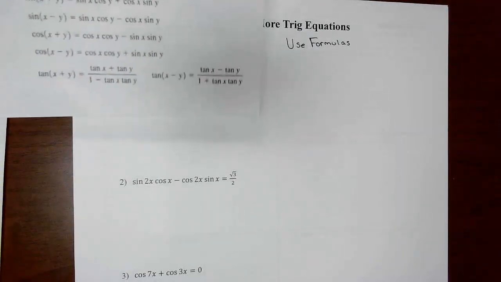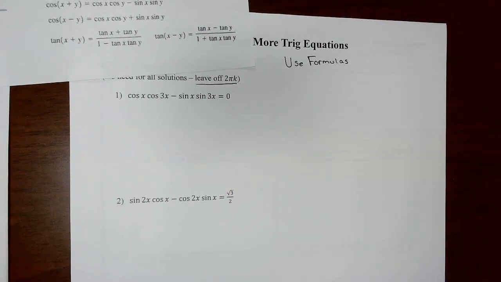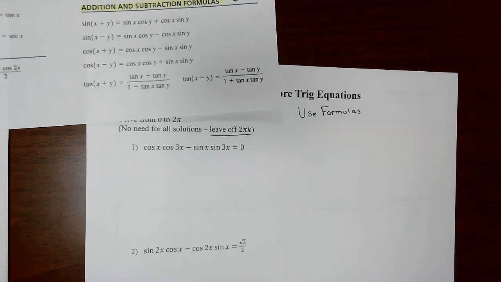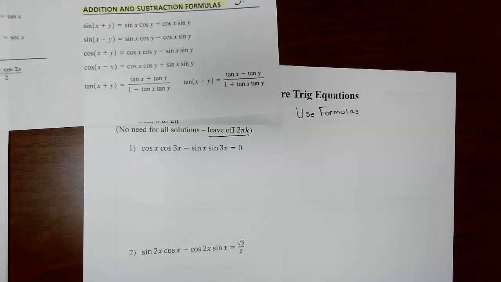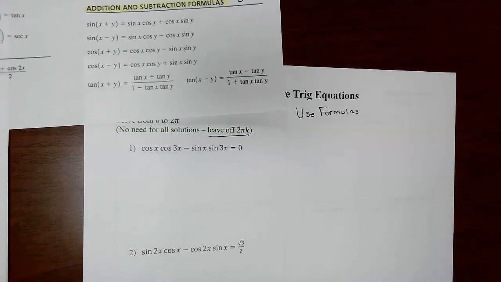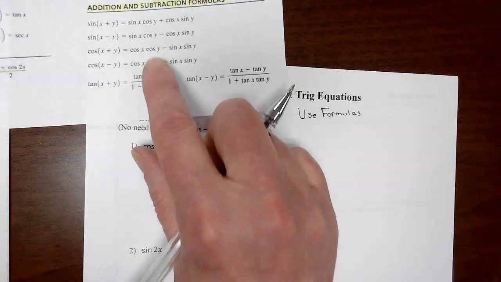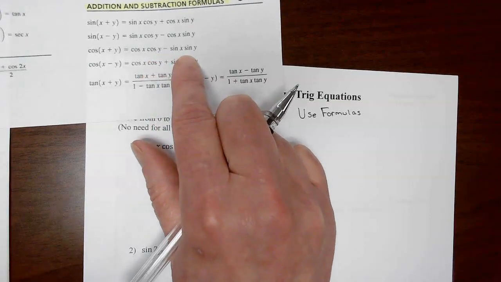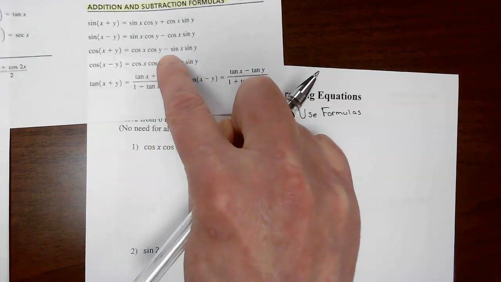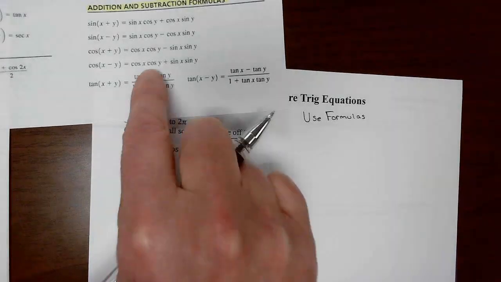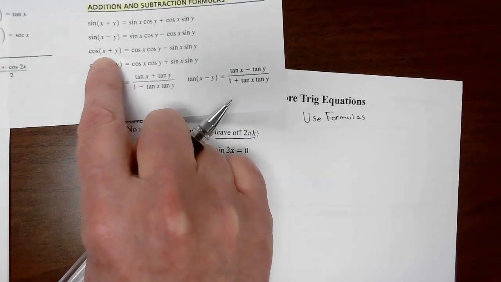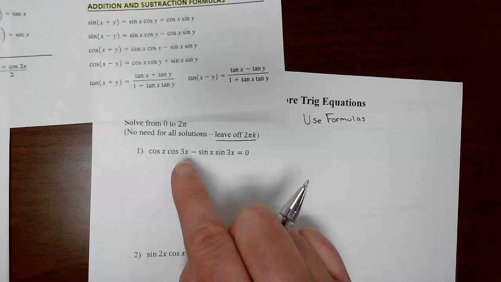So I am looking for something that has cosine, cosine, sine, sine. Well, I'm looking at these addition and subtraction formulas, and I kind of see that over here. Now, it has a minus sign in between it, so it is this one right here. It's cosine of x plus y.